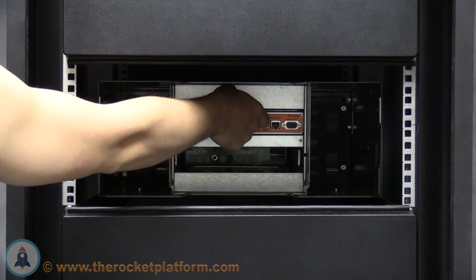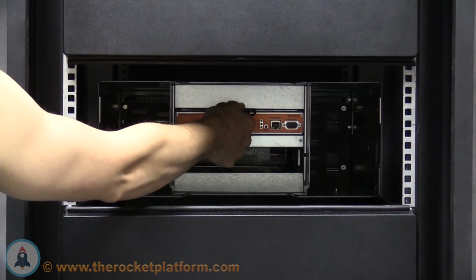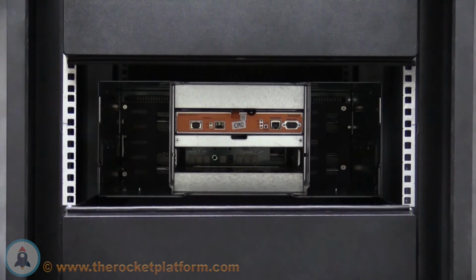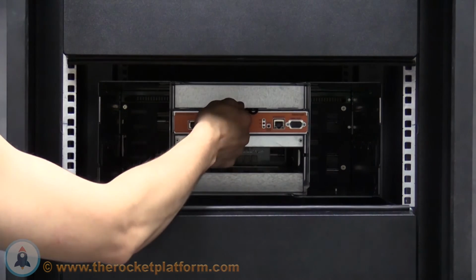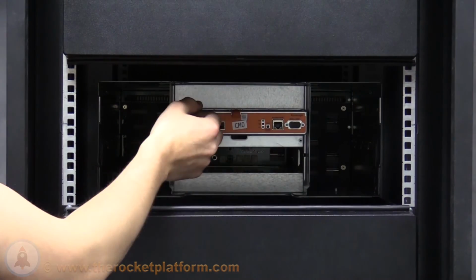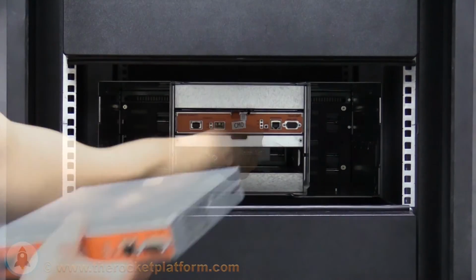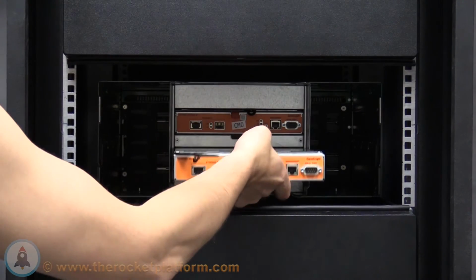Attempt to pull straight back on the controller out of the slot without releasing the locking mechanism. If the controller stays in its slot, it has been properly seated. If the controller moves around in its slot, the controller has not been seated properly and will need to be reseated. Repeat this process with the alternate controller.